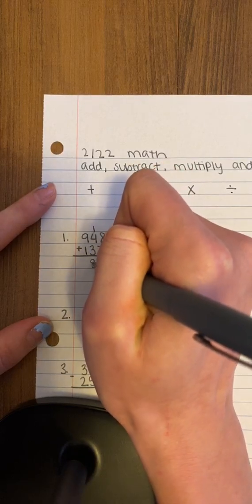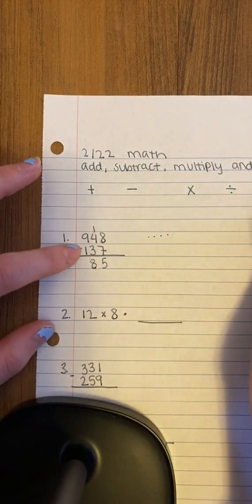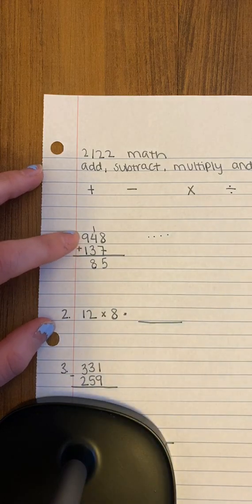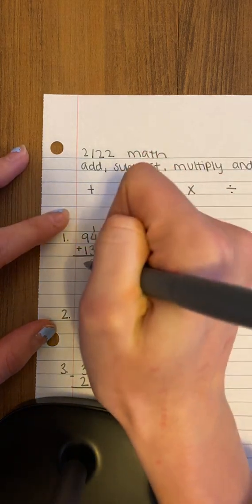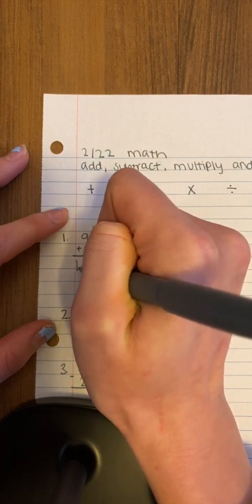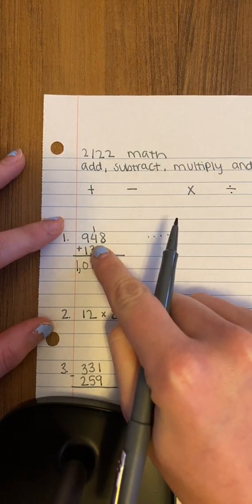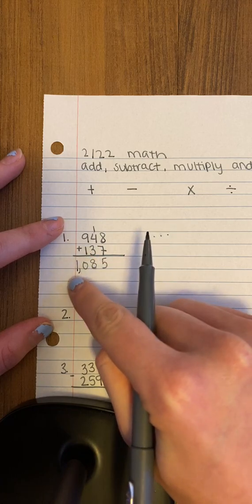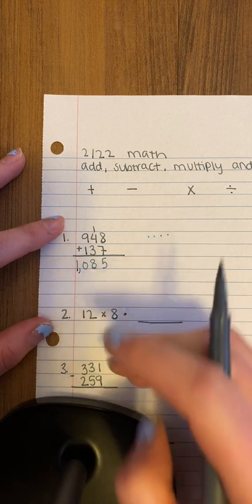So I'm going to write that right below, and then I add my hundreds. So I have 9 plus 1, which gives me 10. So I write the 0 here, and I would carry over the 1, but there's nothing there, so I just write it here. So 948 plus 137 gives us 1,085.